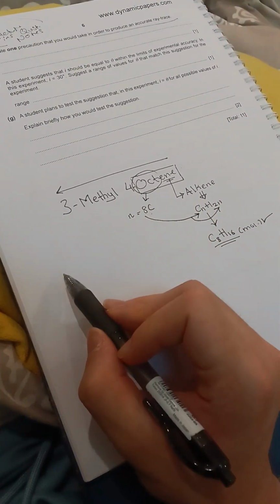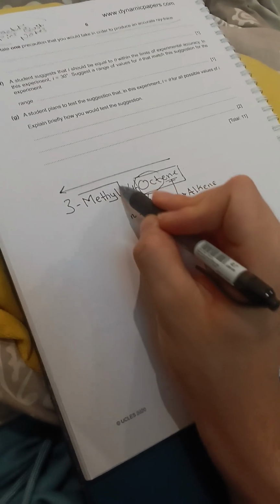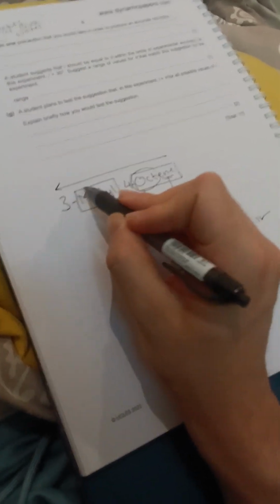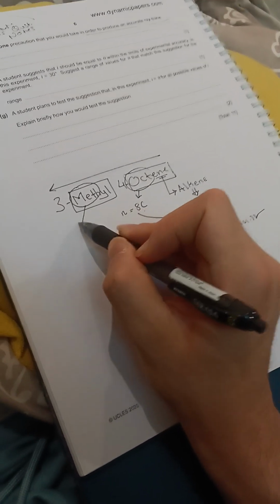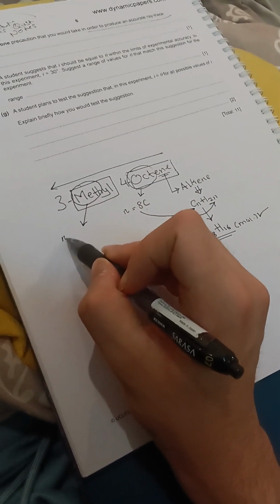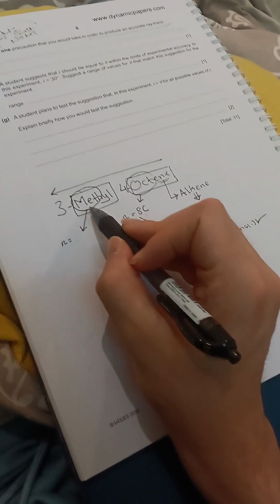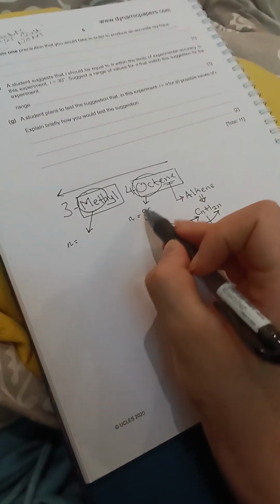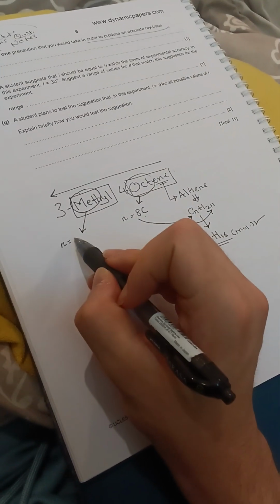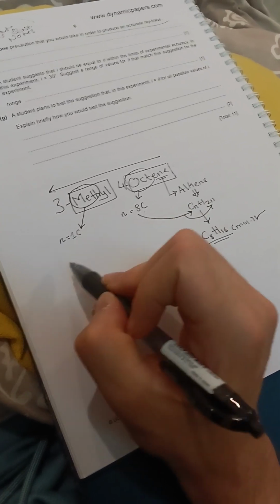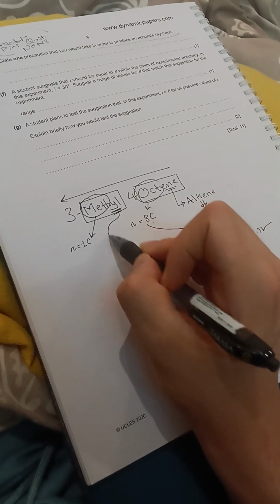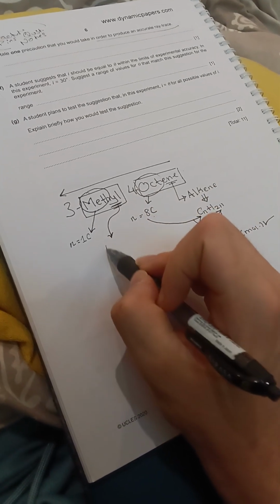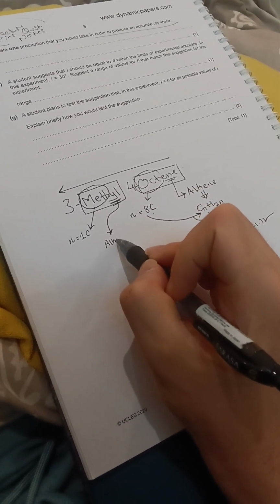Now we're going to go to methyl. We're going to put a square around this one and find again how many carbon atoms do we have. We have 1 carbon atom because meth is the prefix for 1, oct is the prefix for 8. So meth is 1 carbon atom over here. Perfect. It ends in "il". "Il" is referring to the family of alkyls.